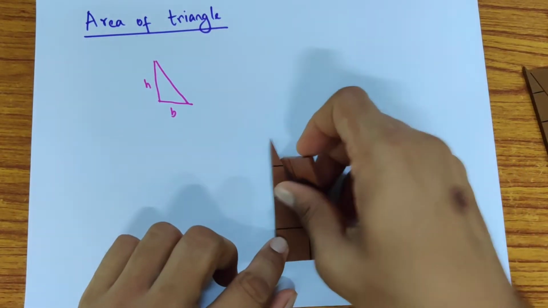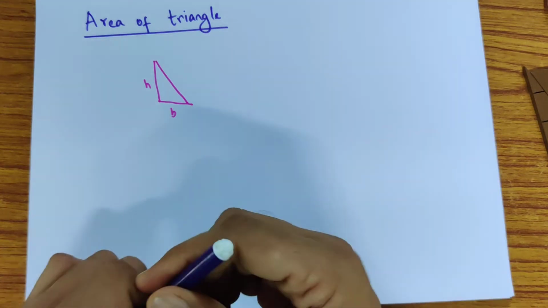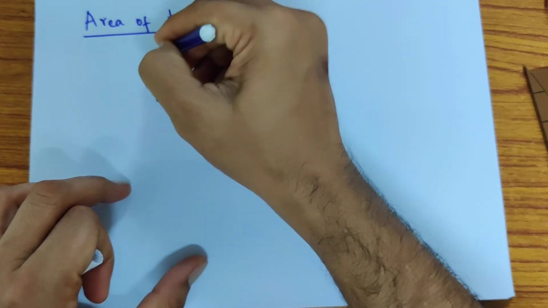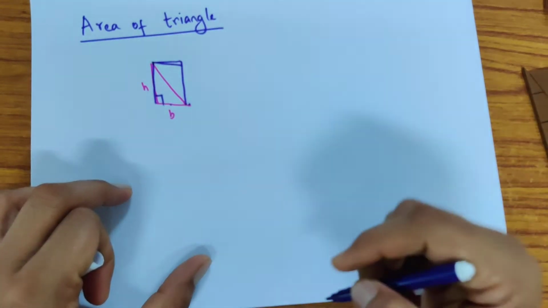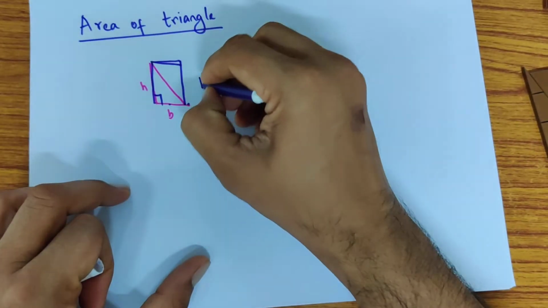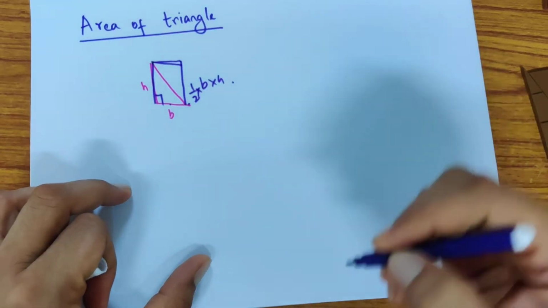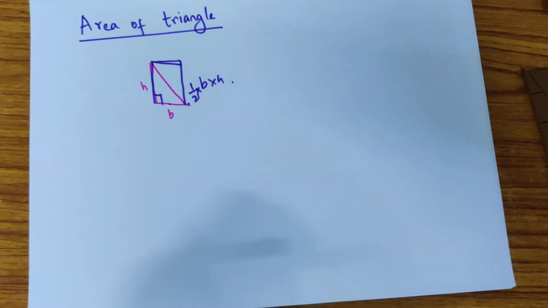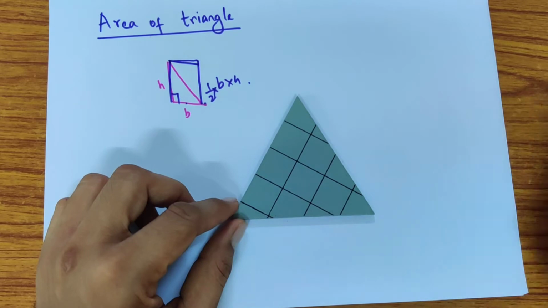For any of these, even a tiny one like this one, you are going to have two triangles in a rectangle. So any rectangle that it fits under, the triangle will be half of that rectangle. The area of the rectangle is base into height, we know that. So the area of the triangle is half into base into height. For a right angle triangle, it's clear.